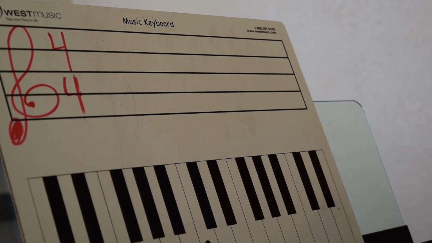C, D, E, F, G. I just went up the keyboard. Now that sounds all right. So that's C, D, F, G, D, F.